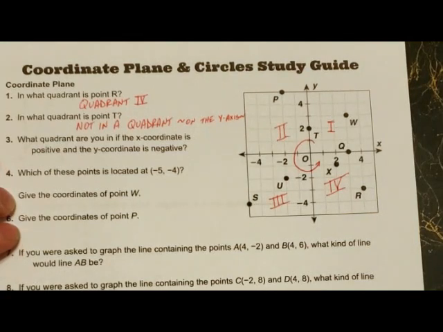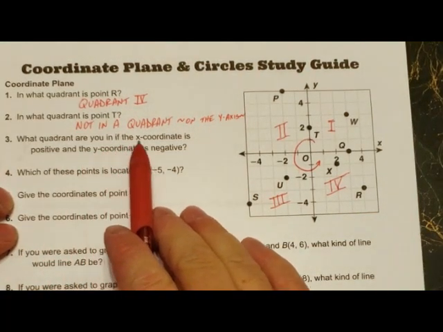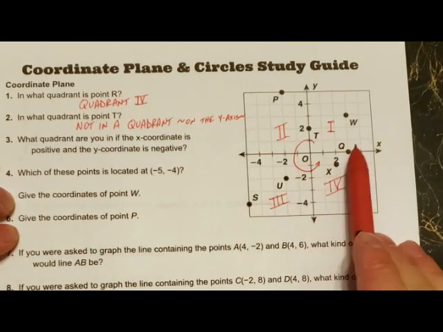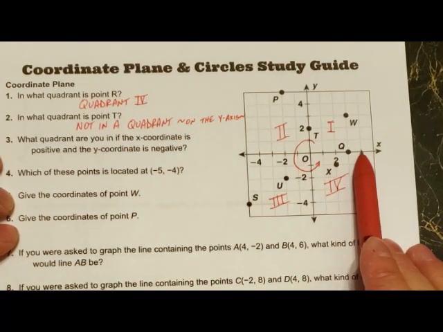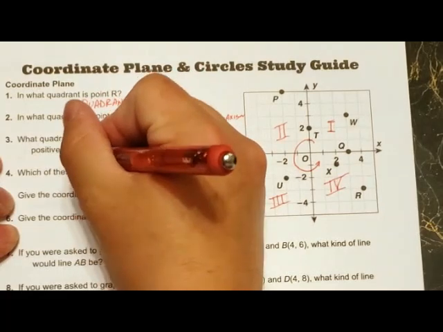Okay. In what quadrant are you in if the x-coordinate is positive? So starting from the origin, if the x is positive and the y-coordinate is negative, well, that puts you in quadrant 4.